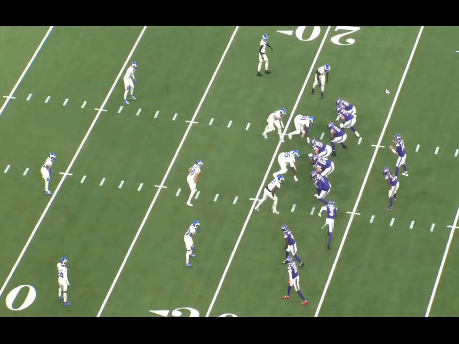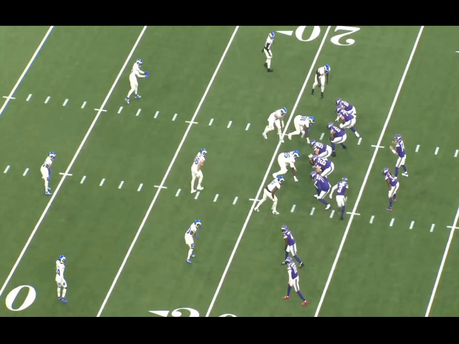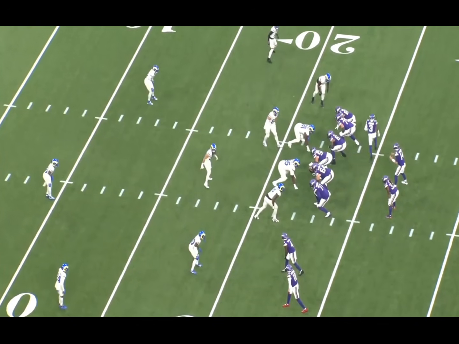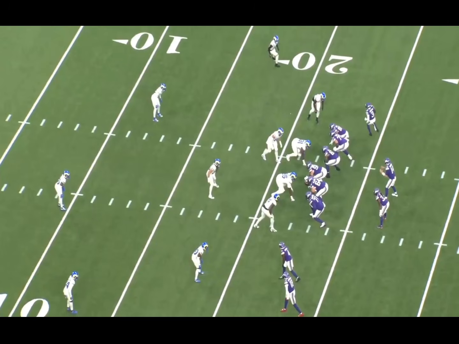In this clip, you're going to see the Vikings run dagger, originally starting from a 3x1 set, but eventually going to run it out of 2x2. Once they get to this 2x2 picture, what appears to be a two-high safety approach by the LA Rams is actually going to be treated more like a one-high safety approach, due to the movement and rotation from this field safety.